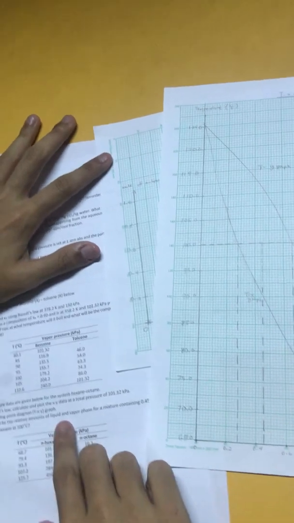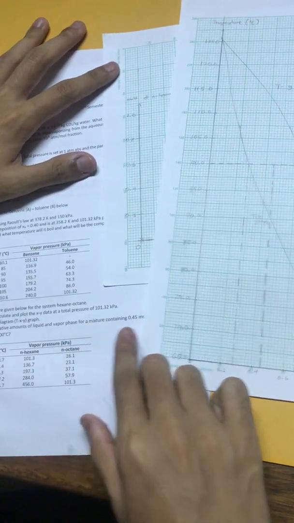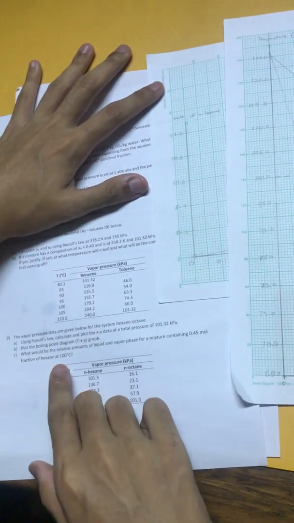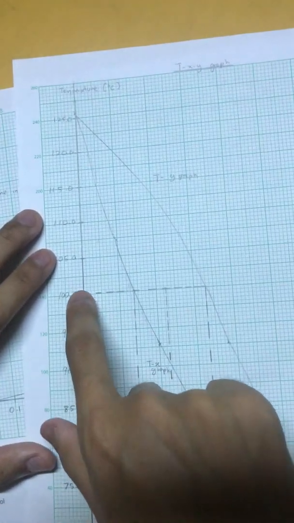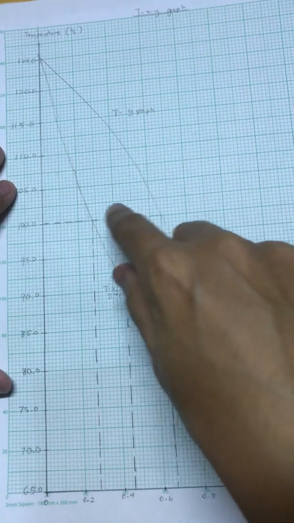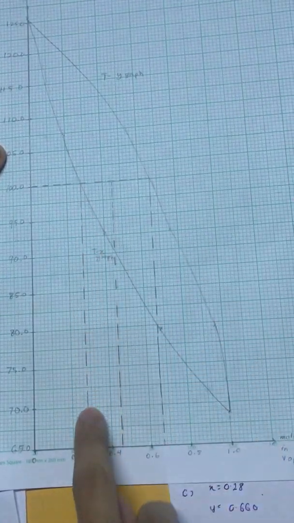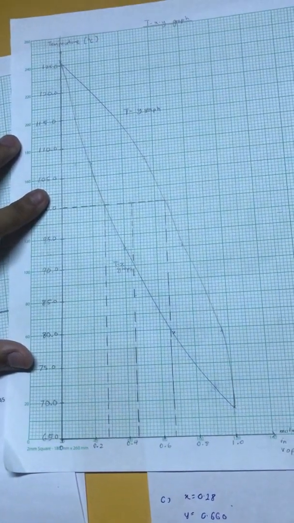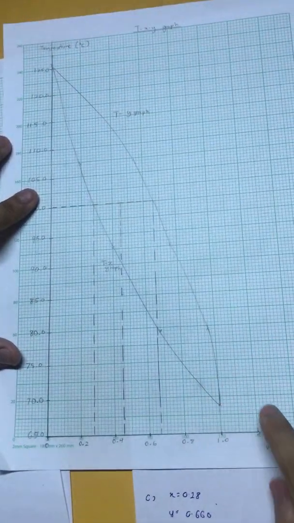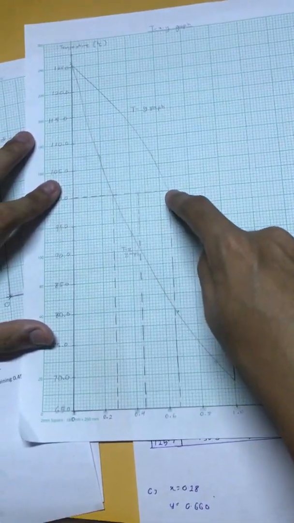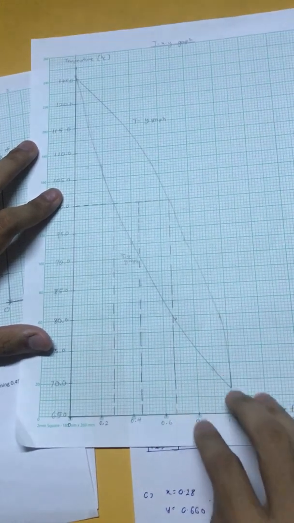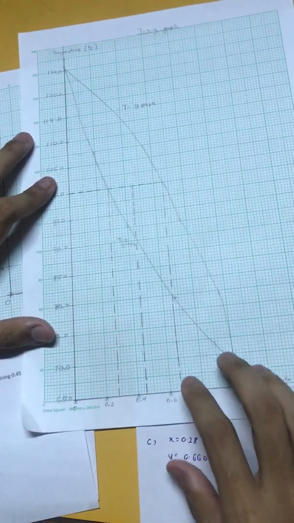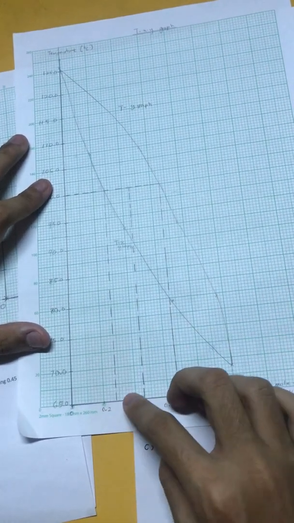And for C, what will be the relative amounts of liquid and vapor phase for a mixture containing 0.545 mole fraction of N-hexane at 100 degrees? For this question, we just have to find 100 degrees and then line it up. Here, the lower part, which is the bubble point, would be our value for X, and the top part will be the dew point, which is Y. For Y, I just line it down and I got about 0.660, and for X I got about 0.28. So that's my answer for C.